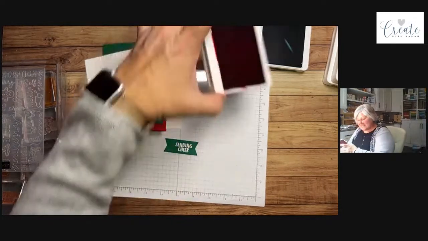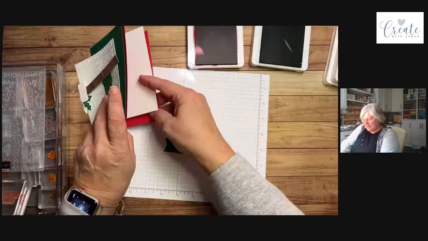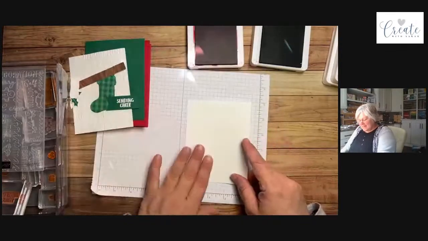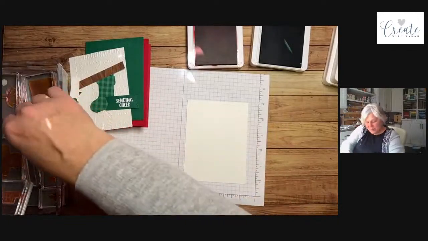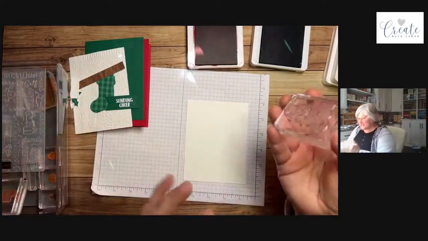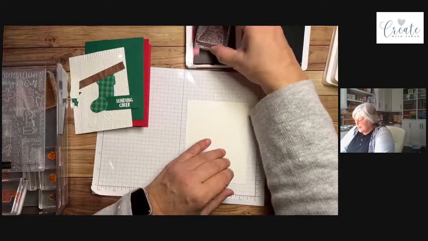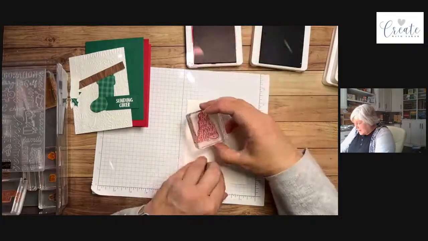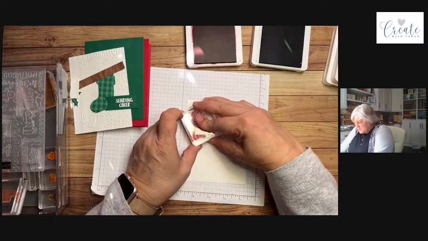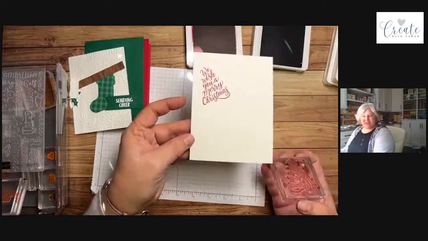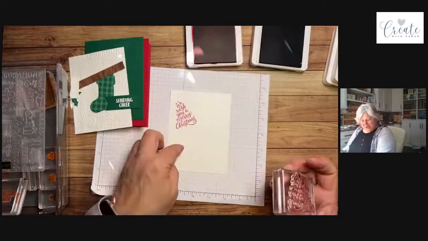I'm going to close this. Nope, let's leave this open. Let me rethink that. We're going to stamp the inside greeting. This is from our Merriest Trees, which this is carrying over. So this is still left, and I'm not even going to put that straight on. I'm going to kind of put it in the corner.